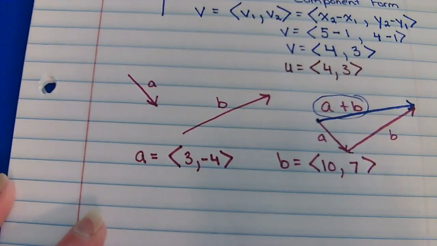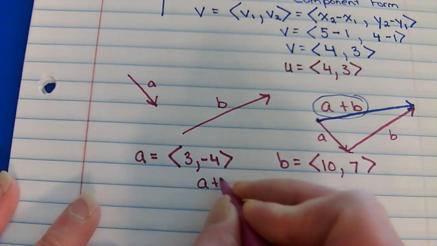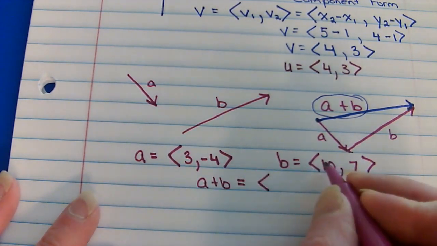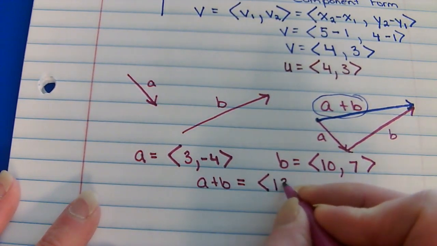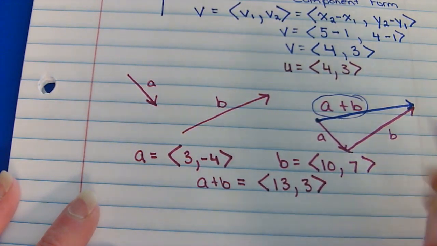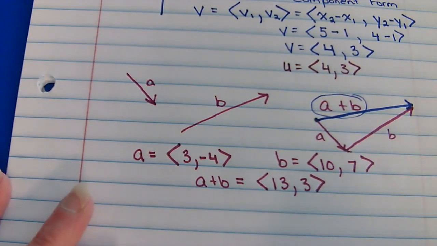If I wanted to add those together and I was given them in component form, I would just add the components. And we do see that A would be quite long and not as tall as B was.